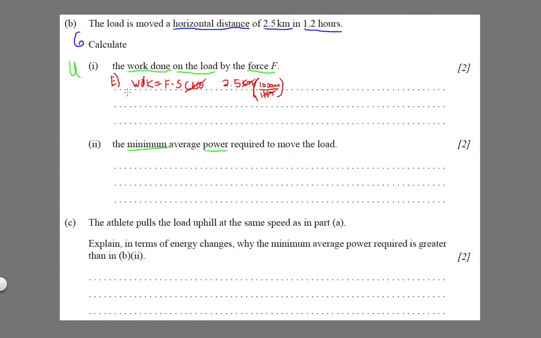All right, work is equal to force times displacement. When I calculate this out, I end up with 2,500 meters. So I have my force in the horizontal direction.